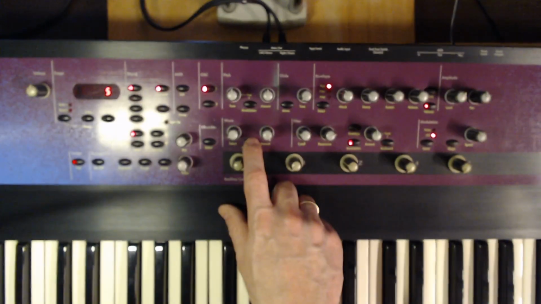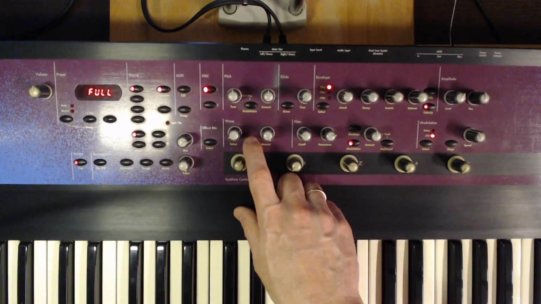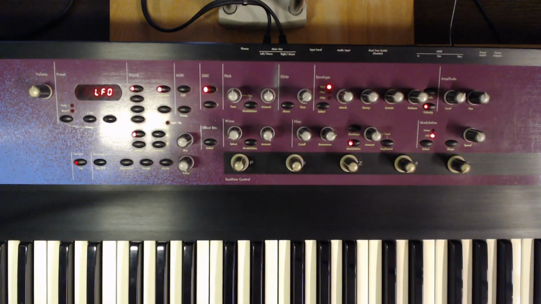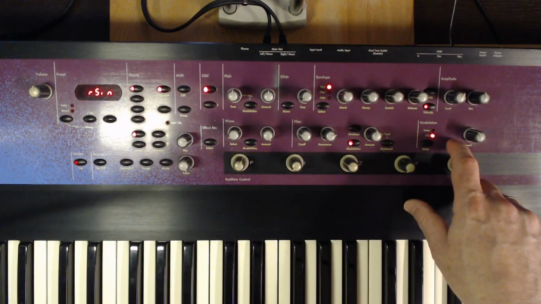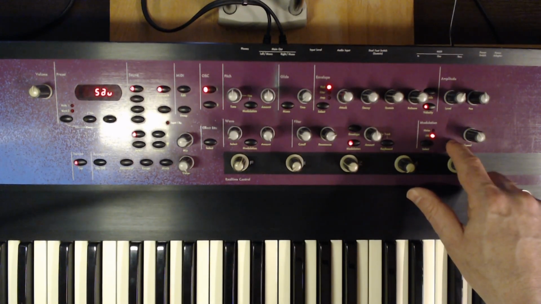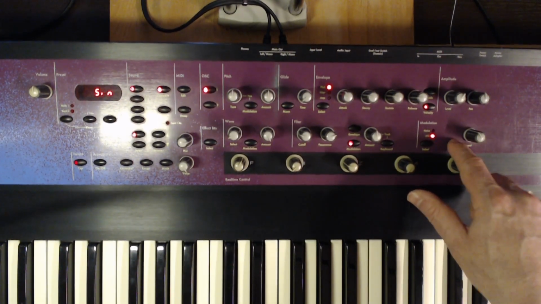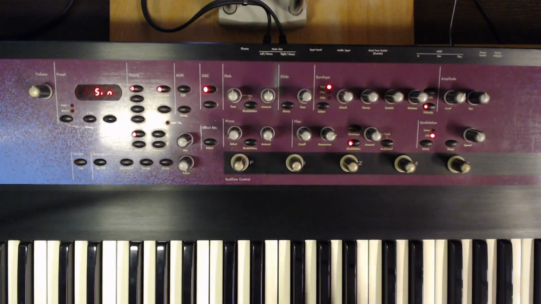So now I can see, okay, so the modulation on this wave is off. So I will set it to LFO. Right. And then there's the shape of the LFO. Let's maybe do it like sinus. Okay, this one. And then speed.